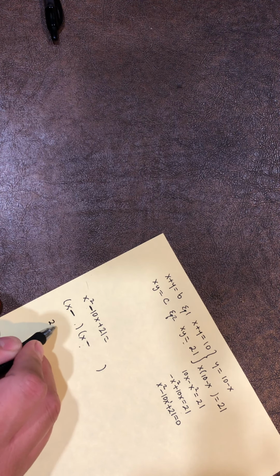Now if you arrange this so that it's in proper order, meaning in descending order with the quadratic term first, you're going to have the expression as follows: x squared minus 16x plus 15 equals 0.